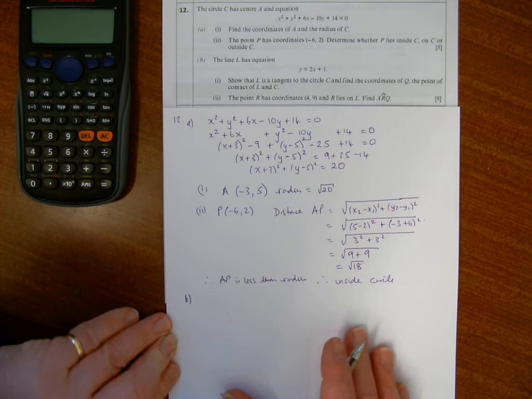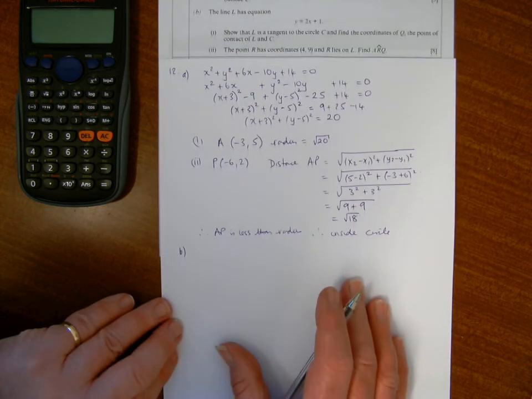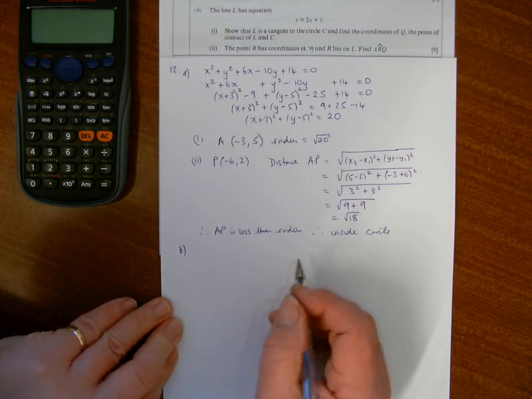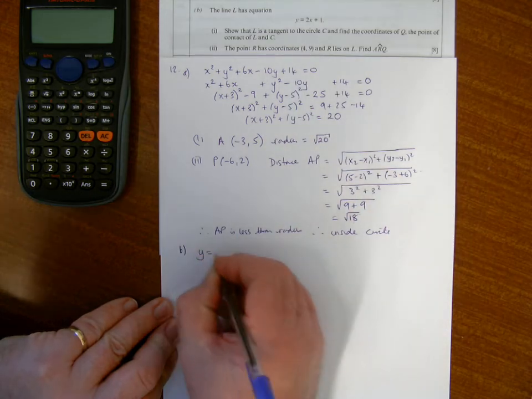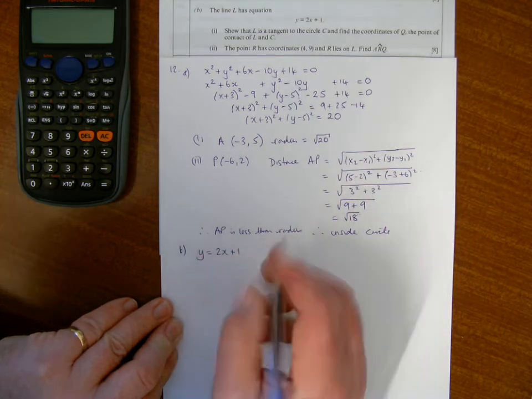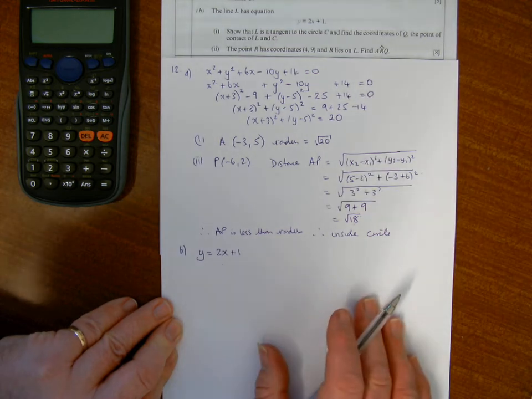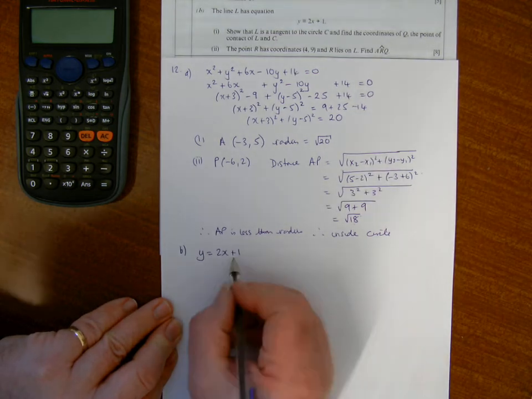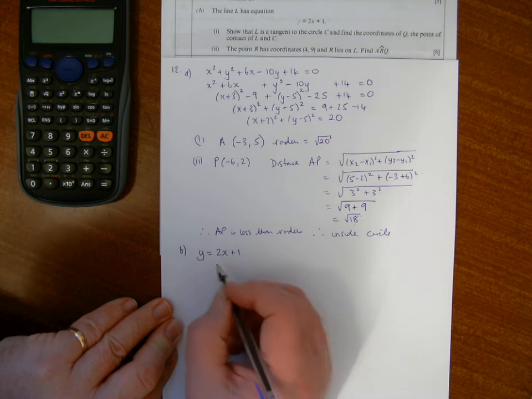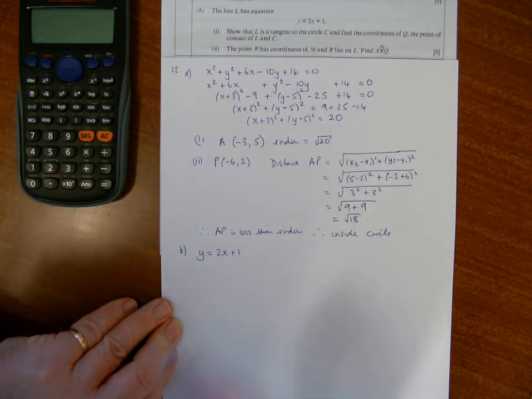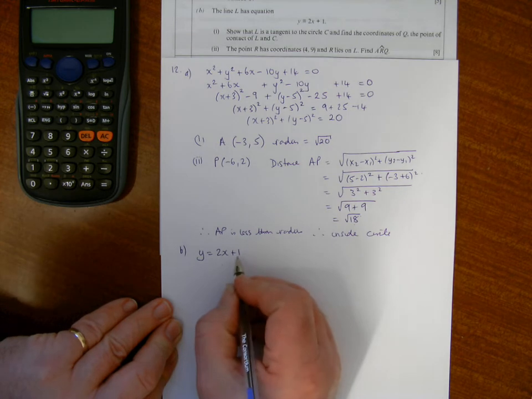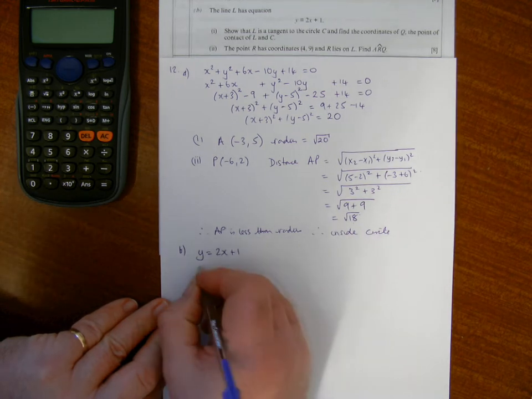Part B, I've got a line y equals 2x plus 1, and it shows the tangent to the circle. So y equals 2x plus 1. Now what I'm going to do is solve to see where this intersects the circle, and if it's a tangent, well, that means I should only have one solution to the equations.